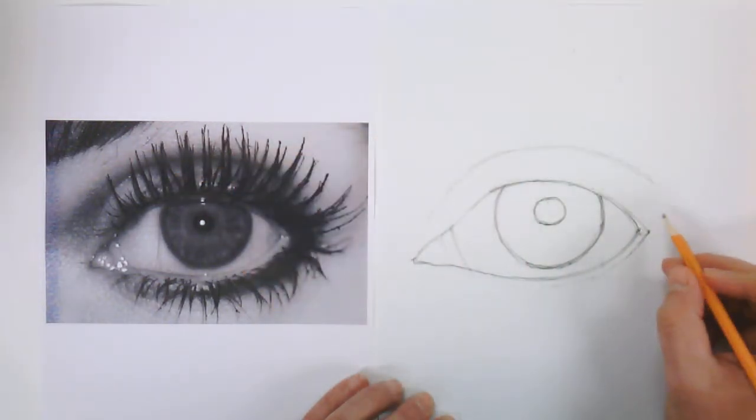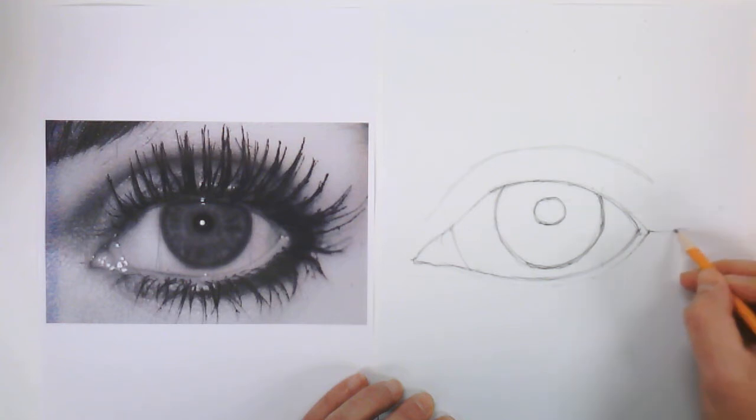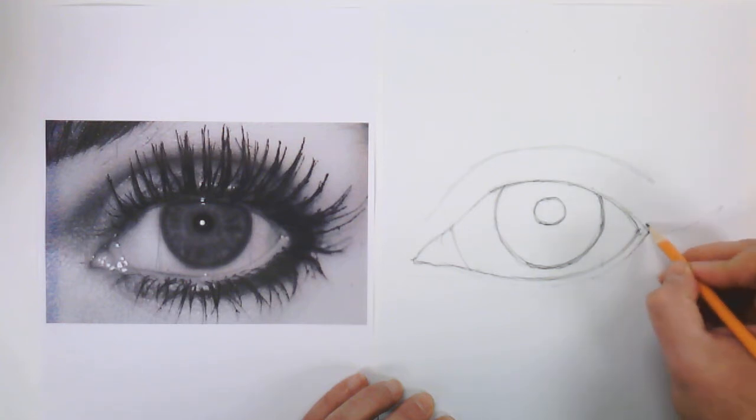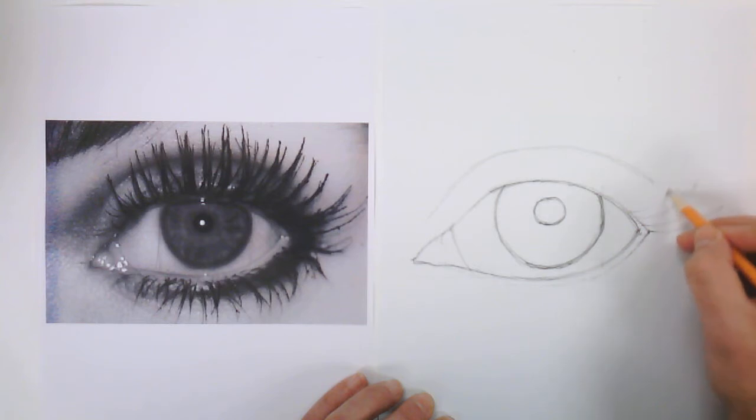Now when we're drawing these, you can take a little bit more liberty with doing eyelashes. Right now I'm just putting down what are almost like guidelines, because to make the eyelashes work, you're really going to need to shade them in.